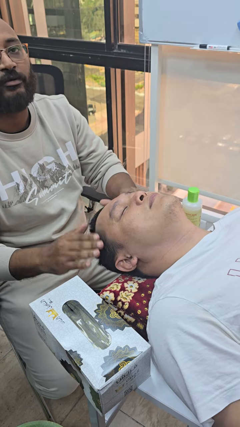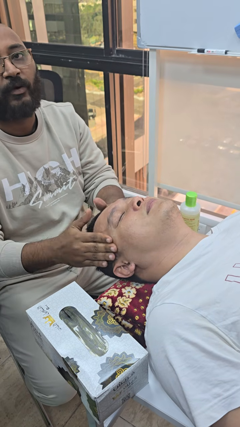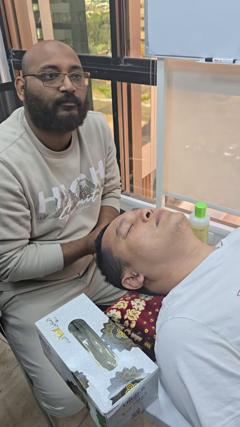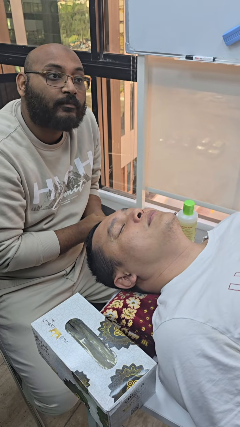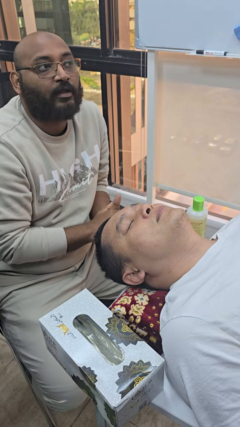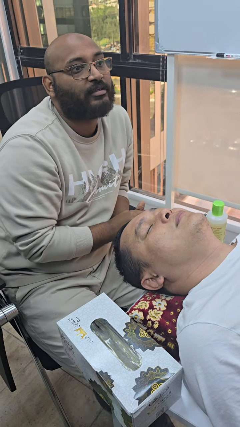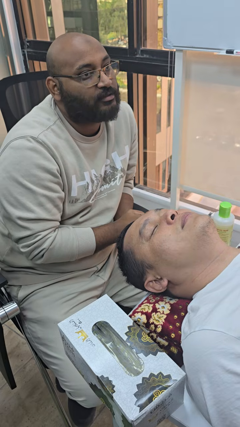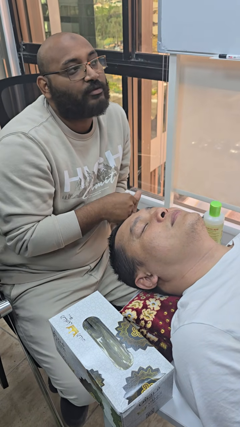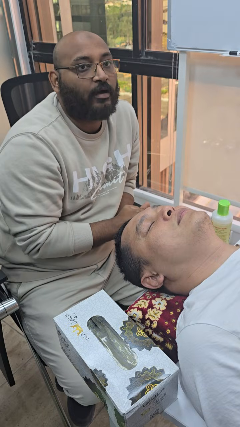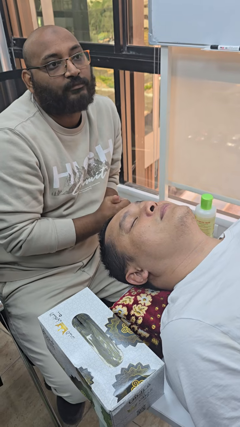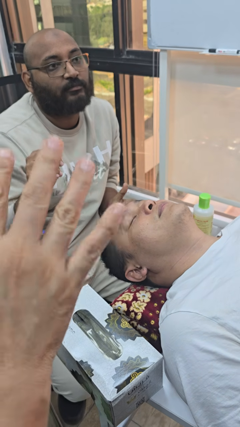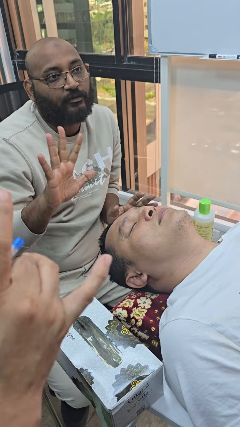How much force are you going to use? Very, very light force. Why? Because the lymph nodes are only in the skin, under the skin. It's not like muscles, not deep. It's under the skin, so you are not going to use too much force. Very light. Are you going to work with your full hand or fingertips or thumbs? Either your fingertips or your thumb. You are not going to use your full hand.